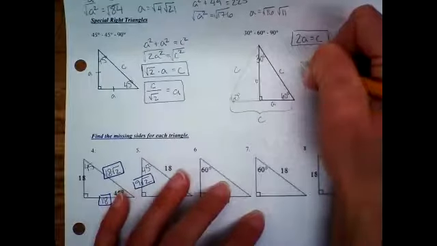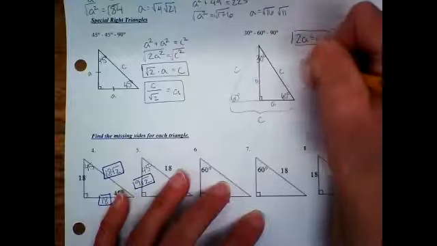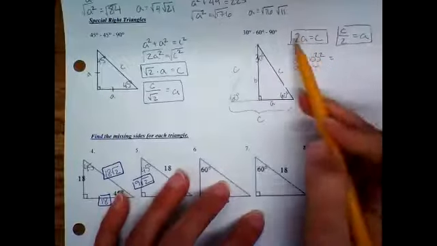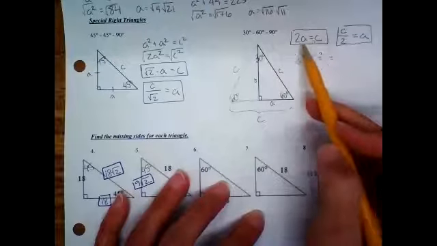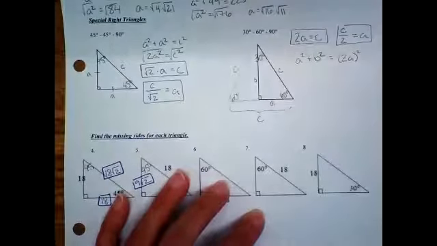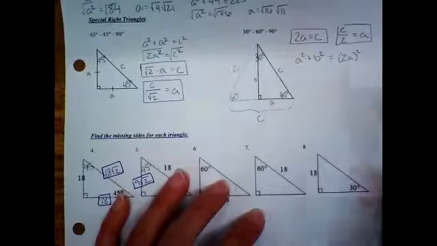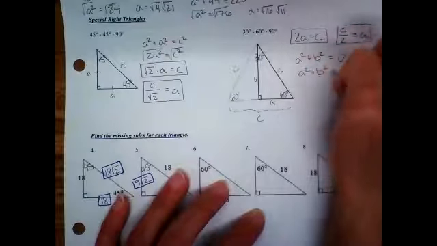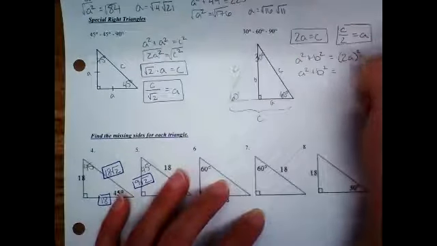So it will be A squared plus B squared equals C squared. But instead of C, I'm going to put 2A. C is the same as 2A for this. So it's the Pythagorean theorem with C equals 2A. Now we're going to square that part. What would that give us? 4A squared.